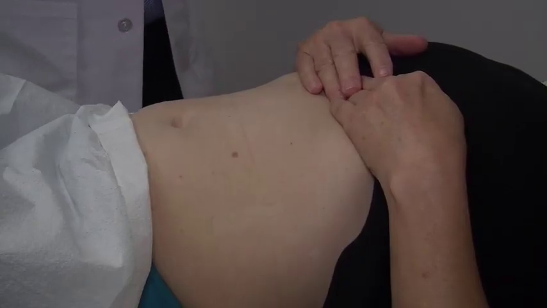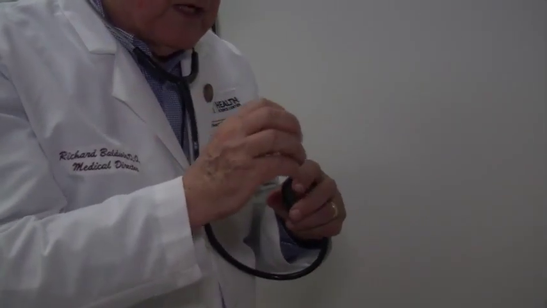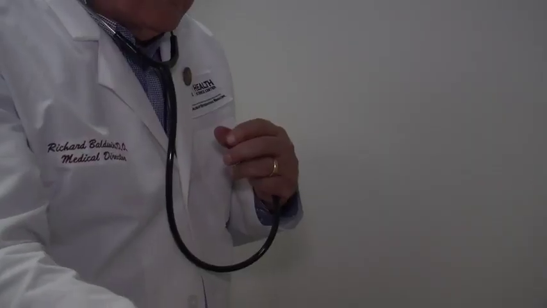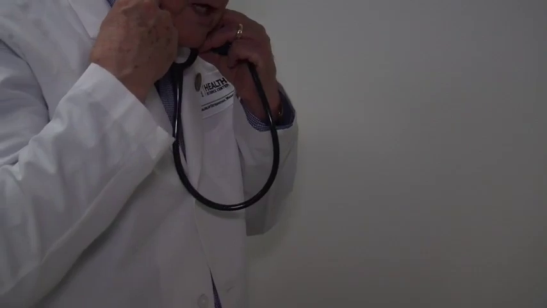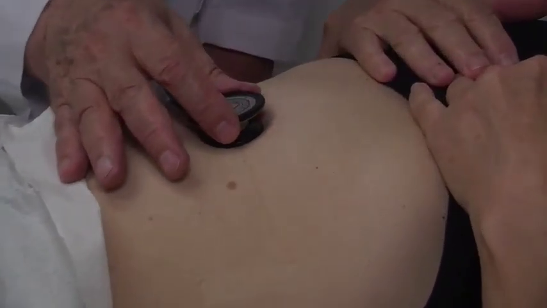Now I'm going to continue to use my stethoscope, but now I'm switching to the bell. And I'm listening for what the medical term is bruits. Again, the arteries should be quiet when the blood's flowing through them. And if it's restricted in some way, it will make a noise. So you have 5 areas I'm going to listen to. I should hear nothing. So I start in the middle, right in the middle above your belly button.